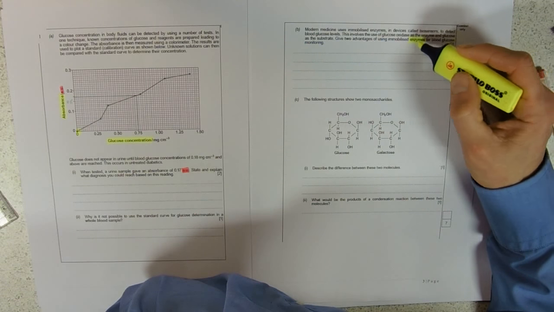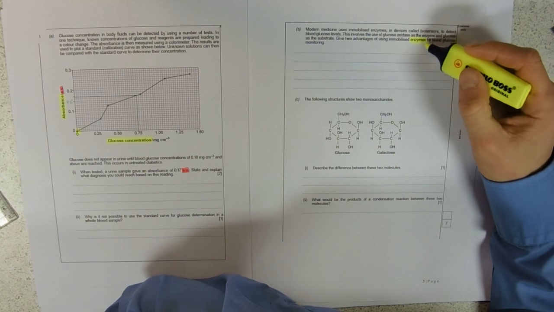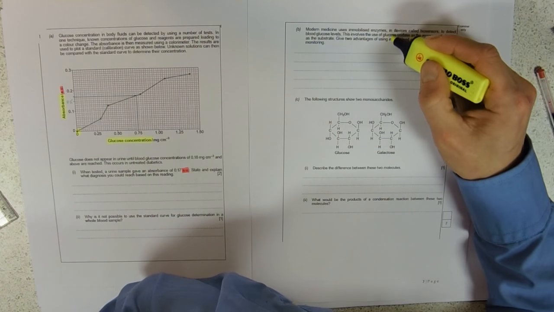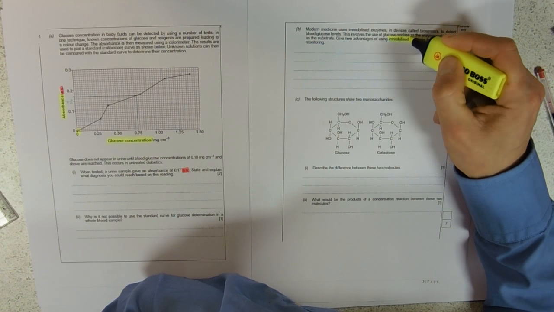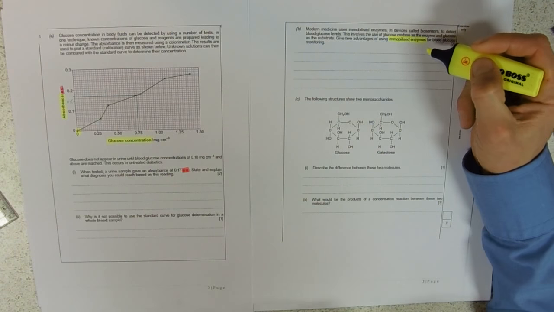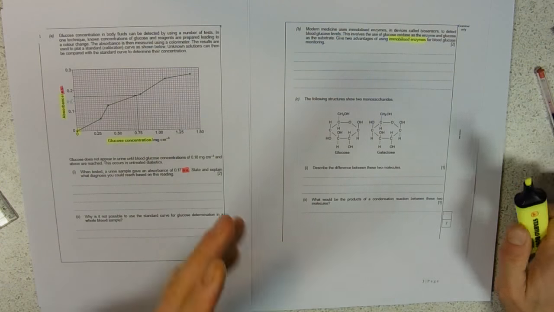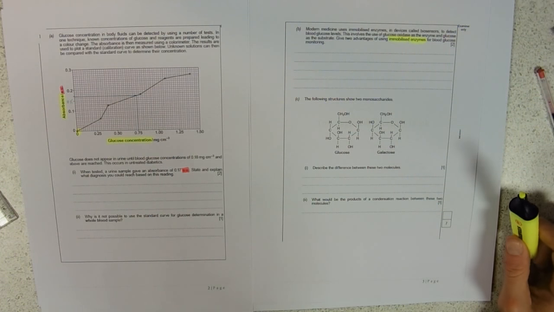And enzymes will also, in addition to being specific, think about the immobilized bit. What do you know about immobilized enzymes compared with normal enzymes? And there are a few other reasons as well, but there's 2 things to think about.